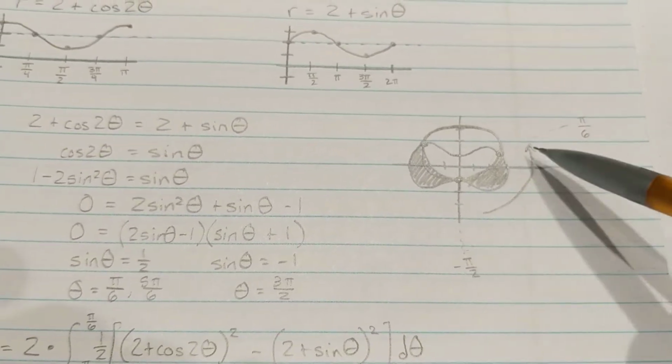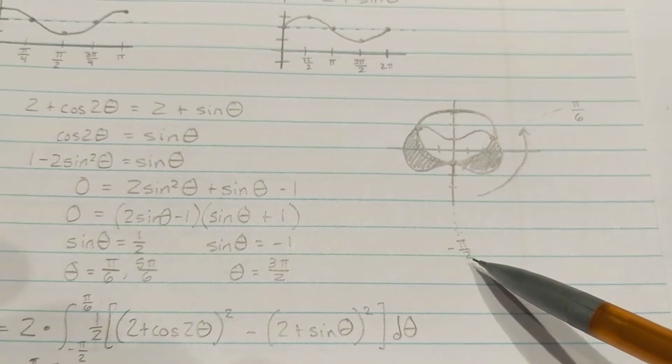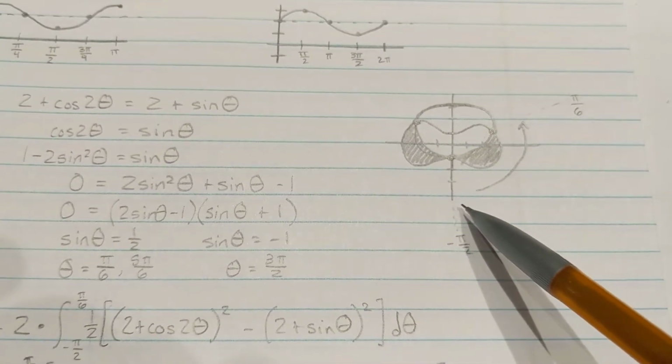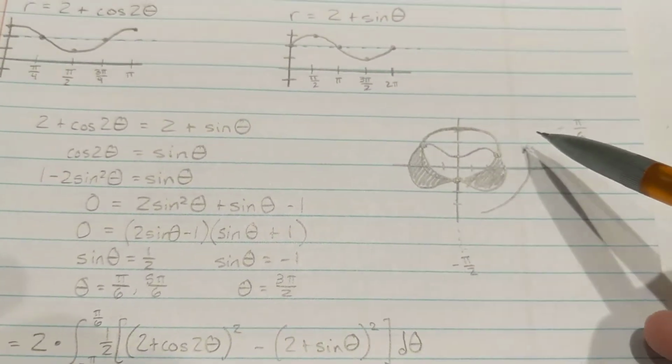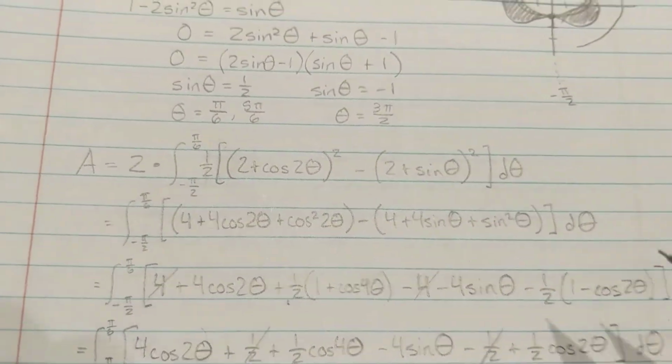We're looking just for this area right here. That's why we're changing 3 pi over 2 to negative pi over 2. That way we're starting from down here and moving our way up, rather than going that way, which would just make it a little more difficult.